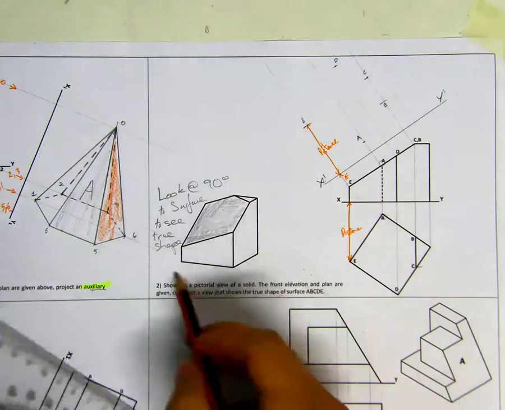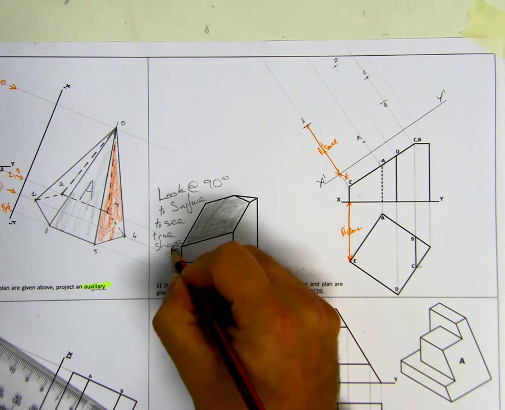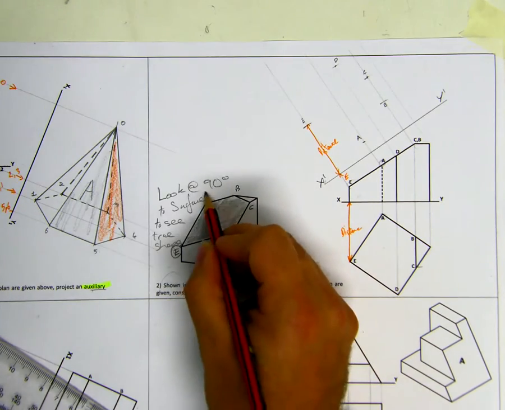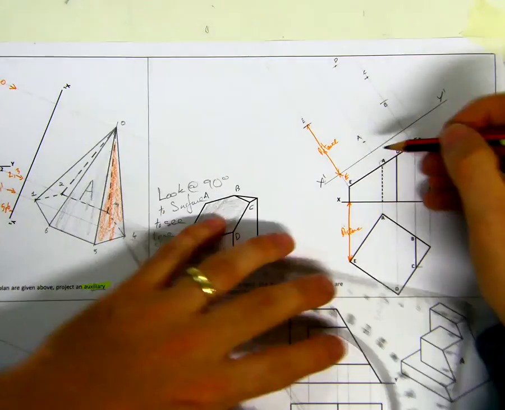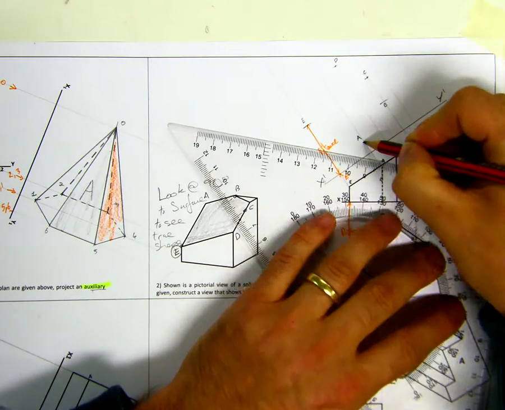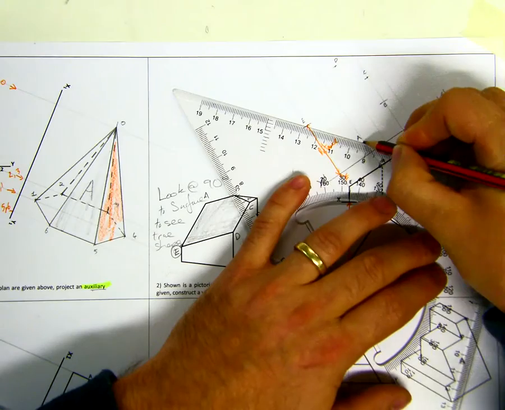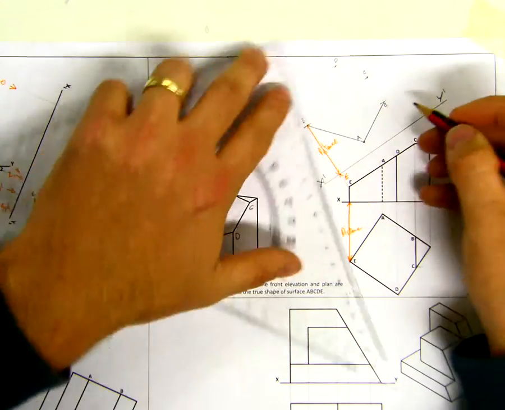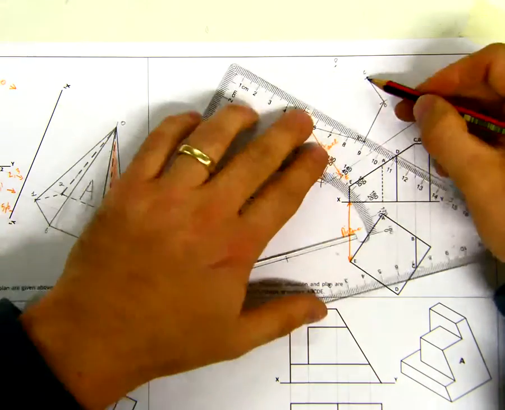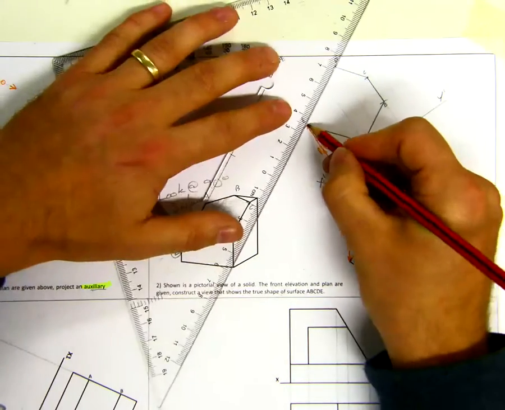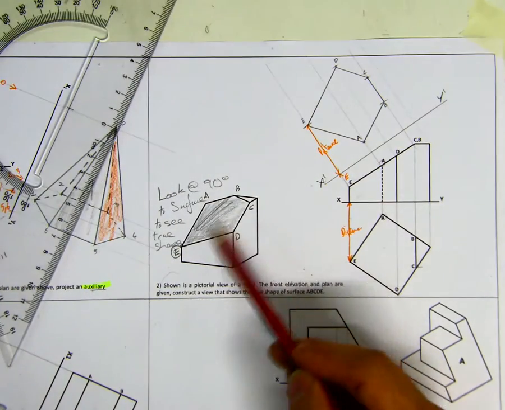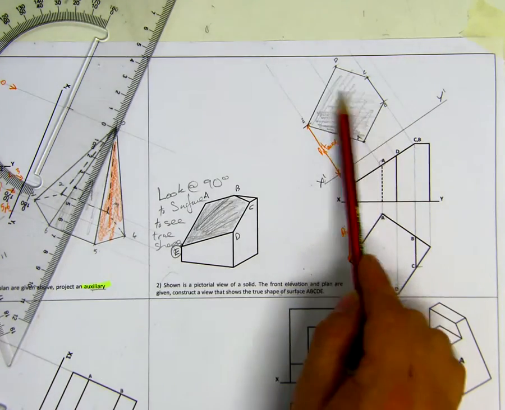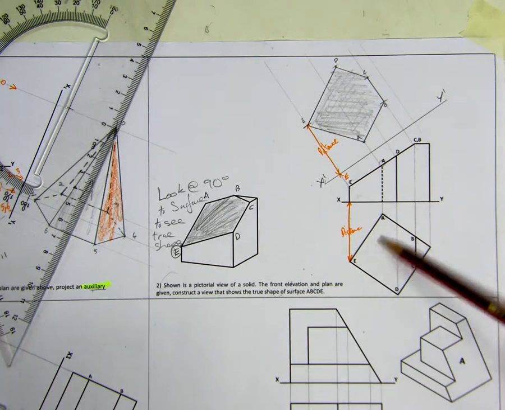Okay, so we know on this surface here that we have E, that corner, then we have D, then we have C, B, and A. Okay, so we know A is joined to E, so we join A to E. Okay, A is joined to B then. B is joined to C, C to D, and E to D. Okay, so we know now that here is our true surface, the true shape, sorry, of the surface that we were looking for.